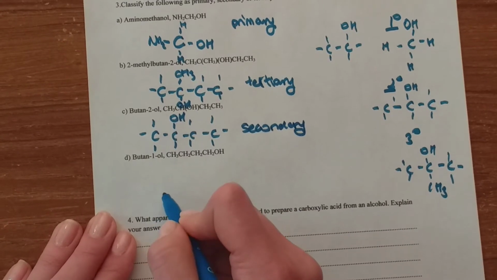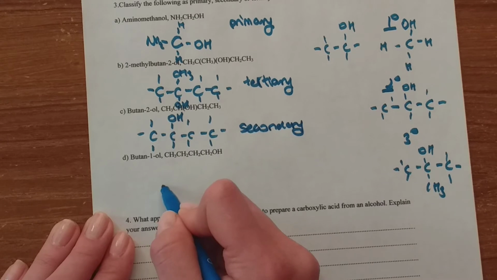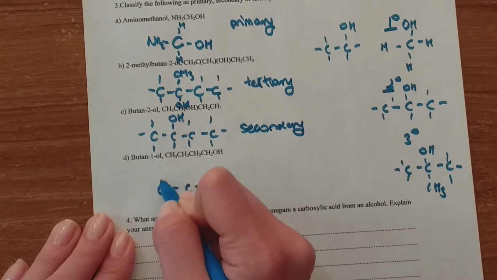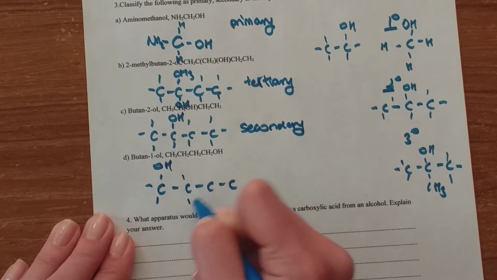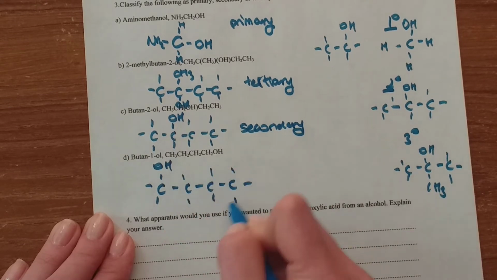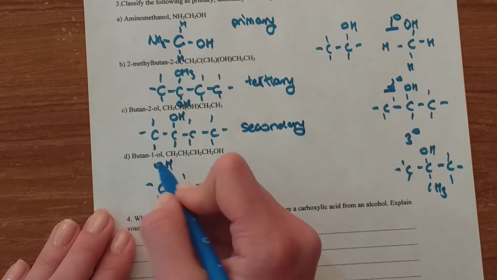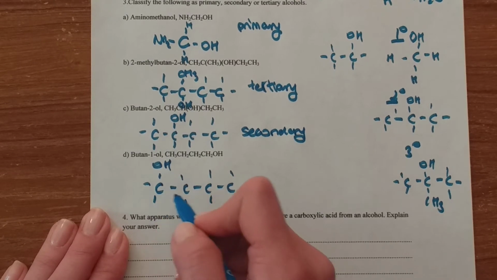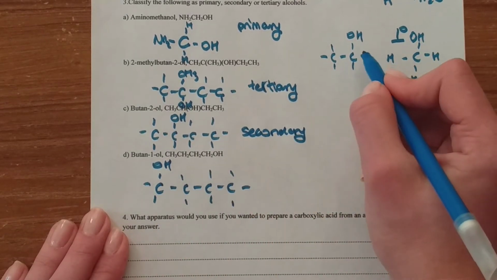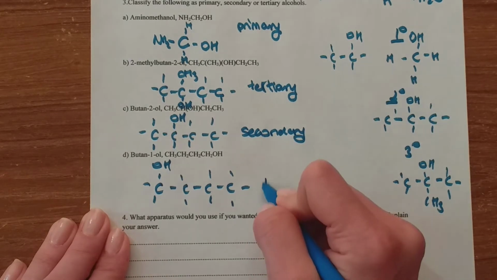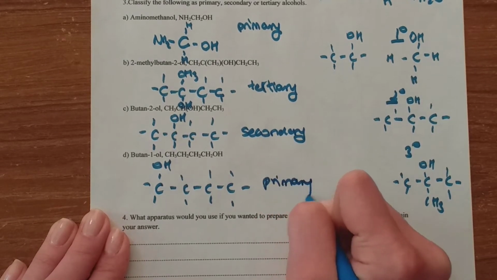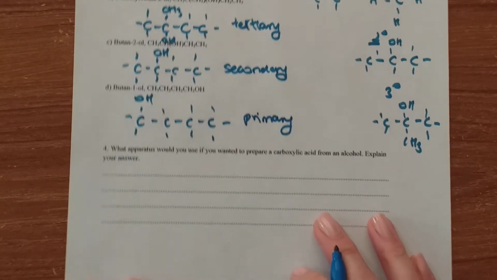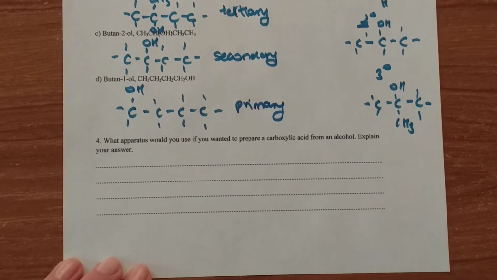And the last one we've got is butan-1-ol. So 4 carbons, the OH group on the first carbon, the rest of the bonds are just hydrogens. So our OH group is connected to a carbon which is connected to only 1 other carbon. This is an example of our primary alcohol.